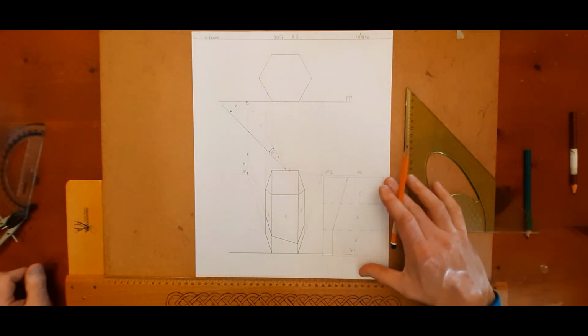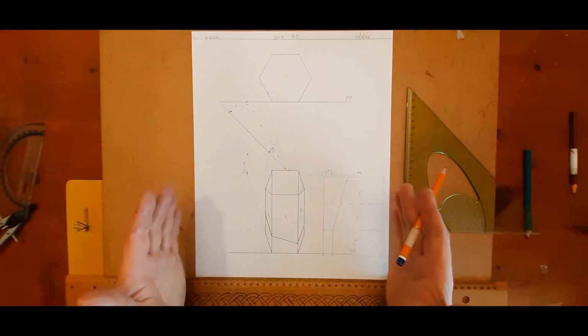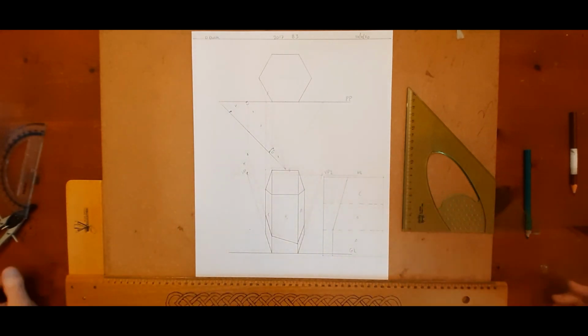Now, if I had an A2 sheet, I probably would have done it over to the side. You know, it's just with this question, we had to turn it portrait in order for the question to fit if you're working off an A3 sheet.